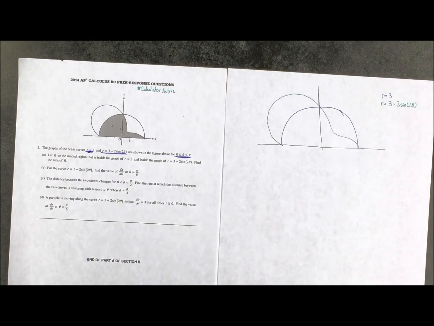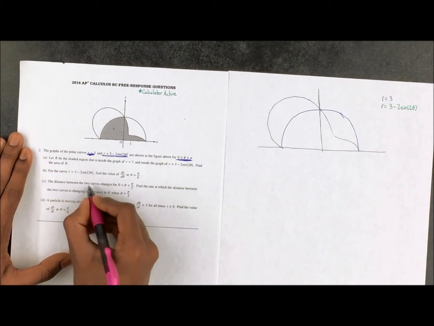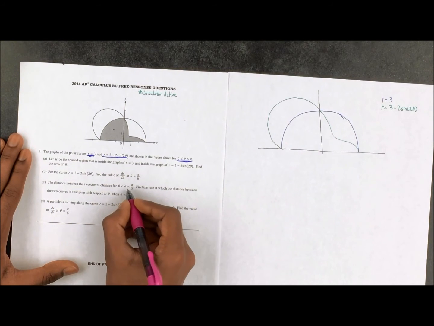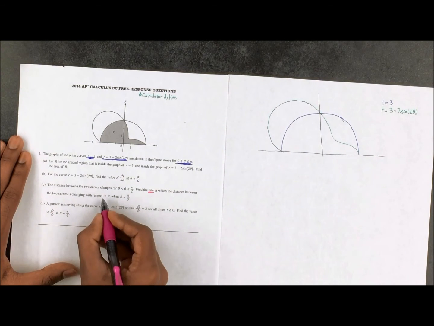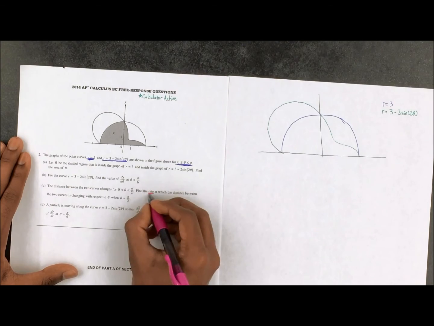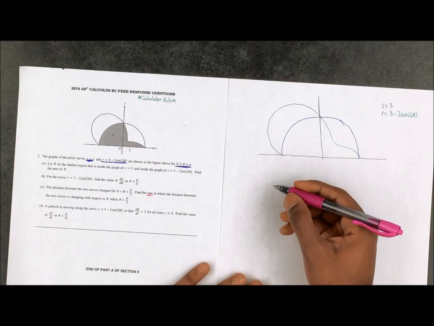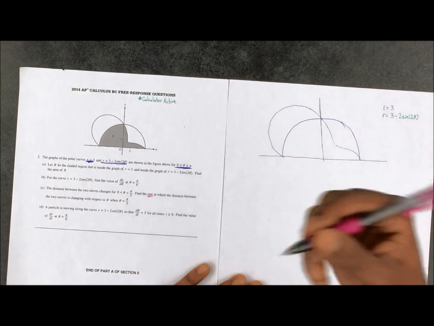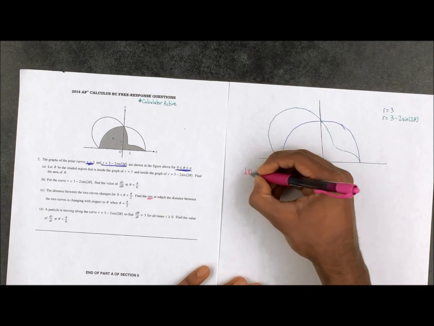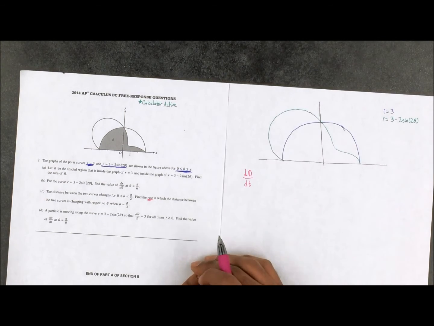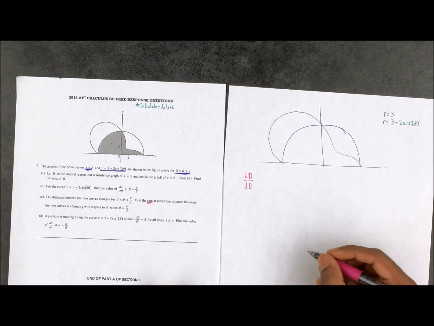Okay, now moving on to part C. C is asking us to find how the distance between the two curves changes for 0 less than theta less than pi over 2. Find the rate at which the distance between the two curves is changing with respect to theta when theta equals pi over 3. So basically it's asking me to find the rate at which the distance is changing. Whenever I think of rate, I immediately think of the derivative, right? So that's d distance d theta, that's what I'm trying to find.